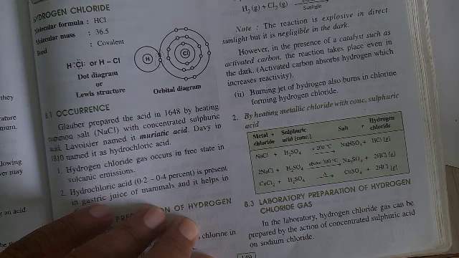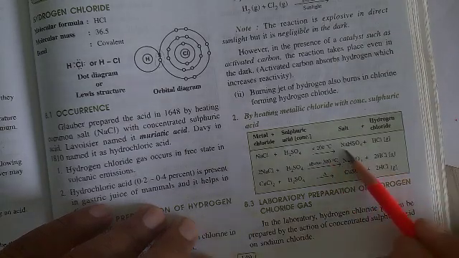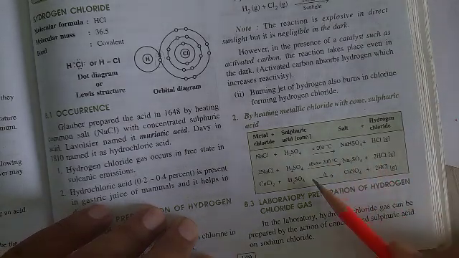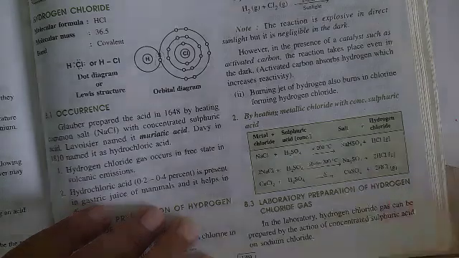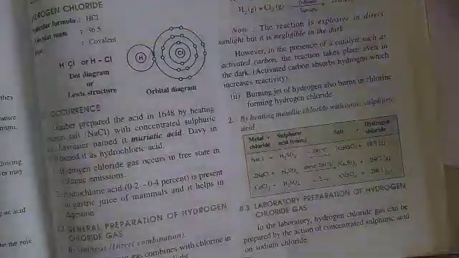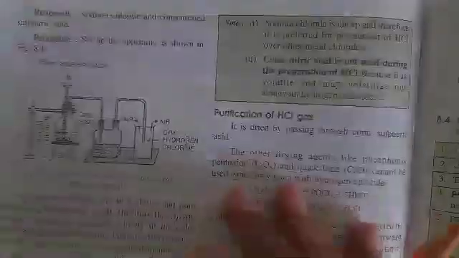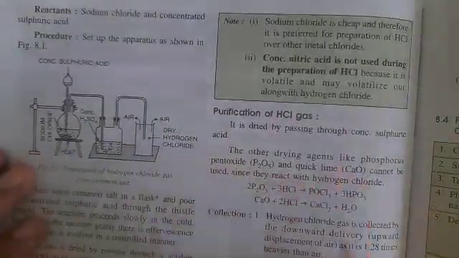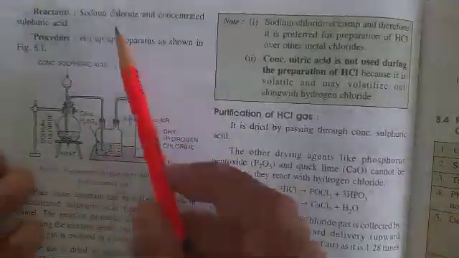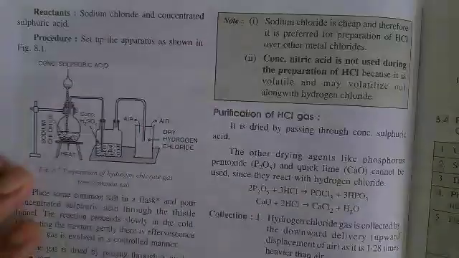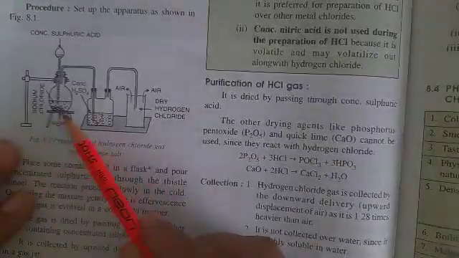Am I clear there? Below 200, sodium bisulfate. Above 200, sodium sulfate. We'll see to that. The lab preparation: we are doing the same thing. We are using sodium chloride and concentrated sulfuric acid. We have sodium chloride there.